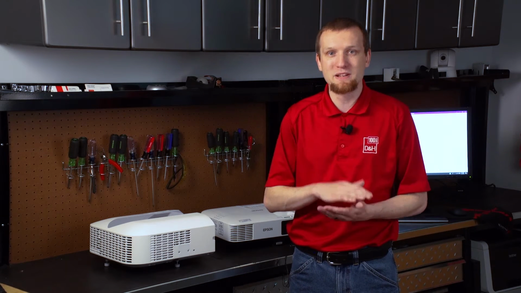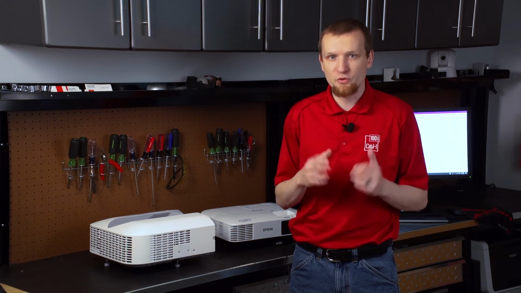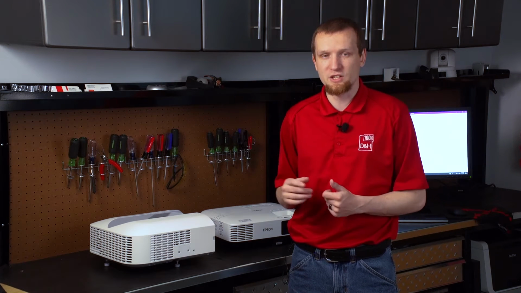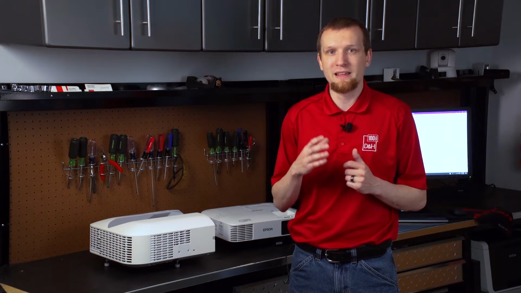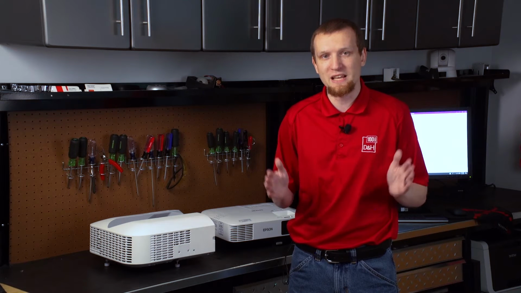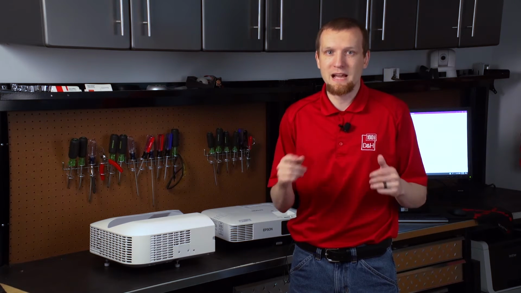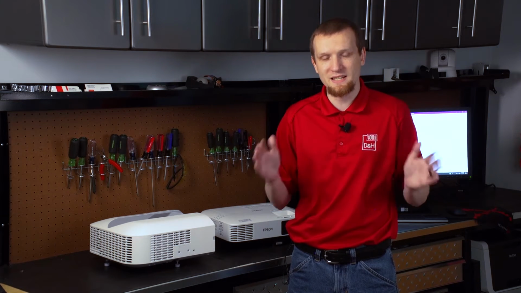So we've been dealing with image height and diagonals before, now we're dealing with image width. Our screen width is 104 inches. So we need to make sure that the projector can project an image that is 104 inches. So the image width times the throw ratio can give us the distance where we actually need to set the projector.